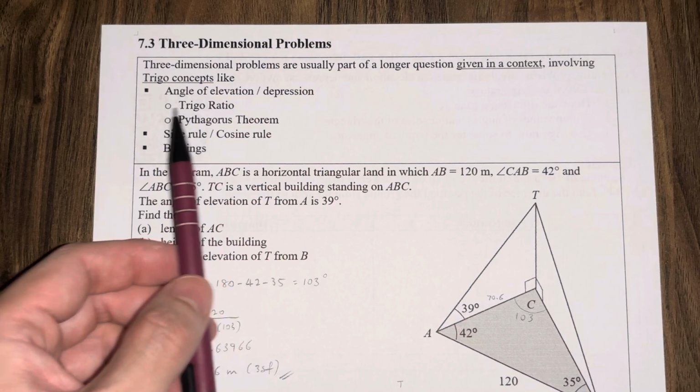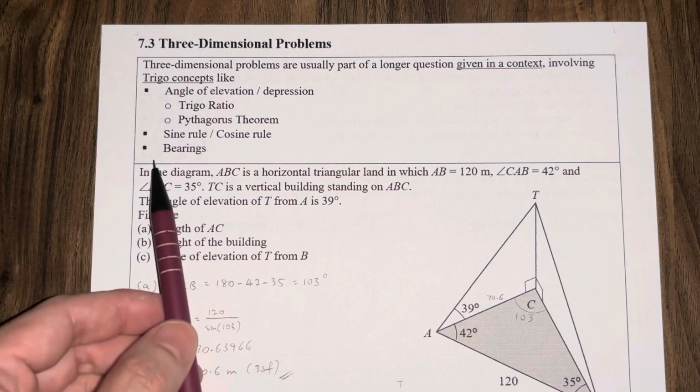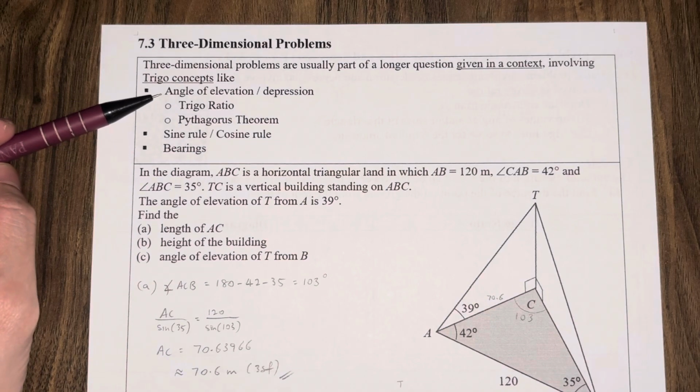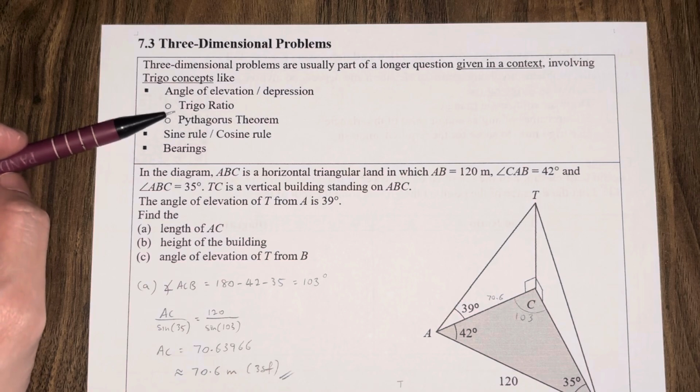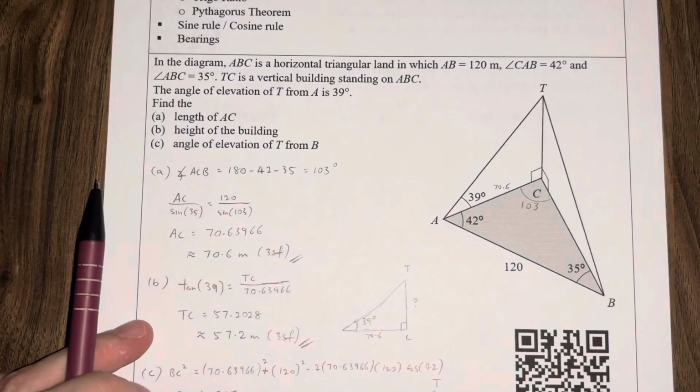So what they're doing is mixing all the topics we've learned in Trigo from Sec 2. This is technically a Sec 3 concept, but it's still using Sec 2 stuff. We've got the sine rule, cosine rule, and the bearing. These are all some of the things we learn throughout our secondary school life. Okay, so let's look at a typical question like that.